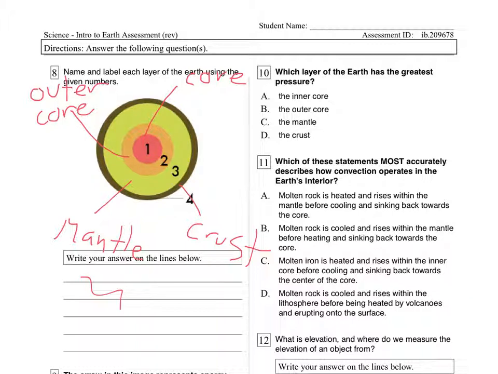Essentially, what we're thinking is that the crust is the hard surface we live on. The mantle is kind of this soupy, everything in the middle where the convection currents are taking place. Then we have the outer core and the core, or they probably said inner core.